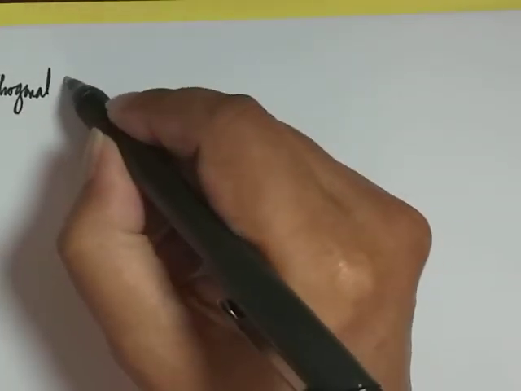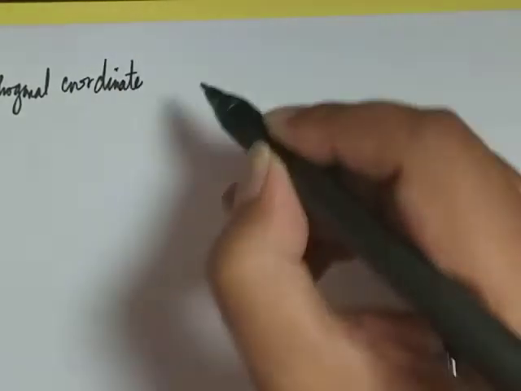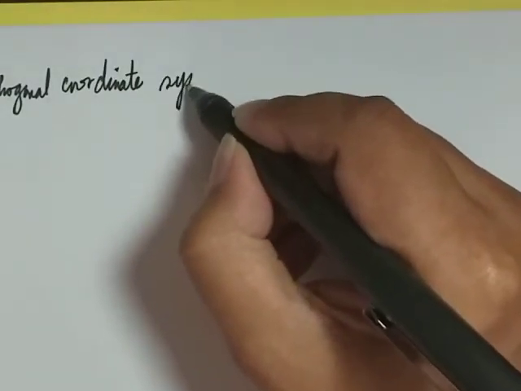Okay. So when we talk about orthogonal coordinate systems, we can divide them into three types.